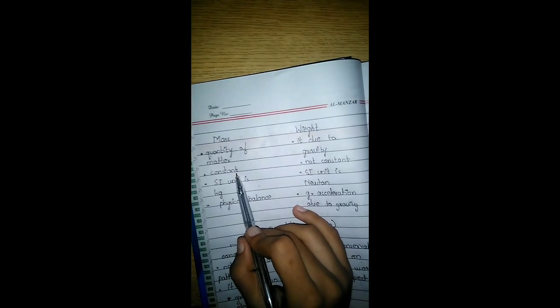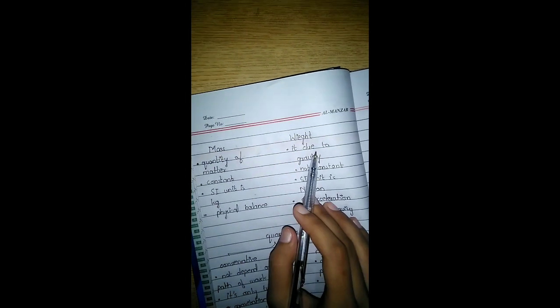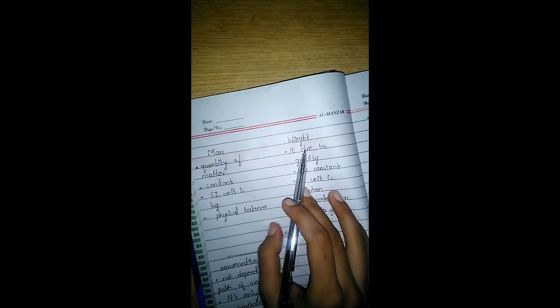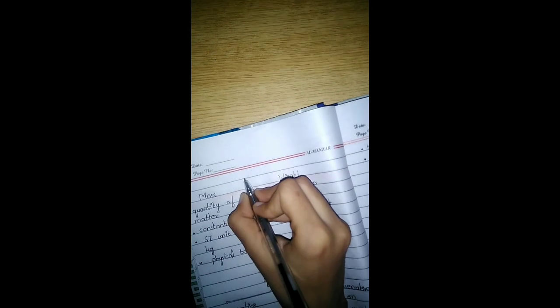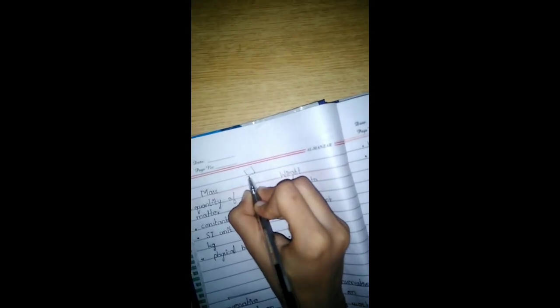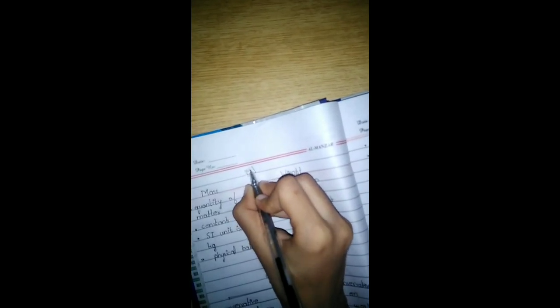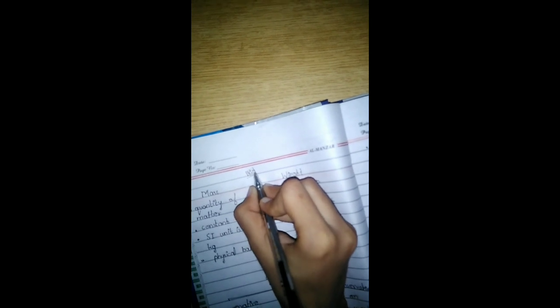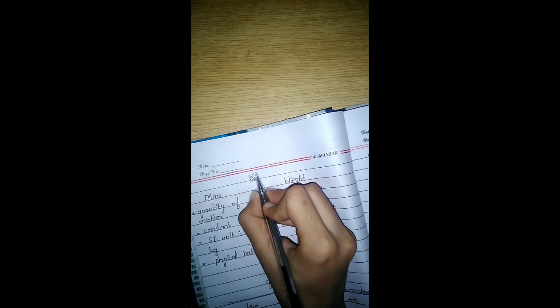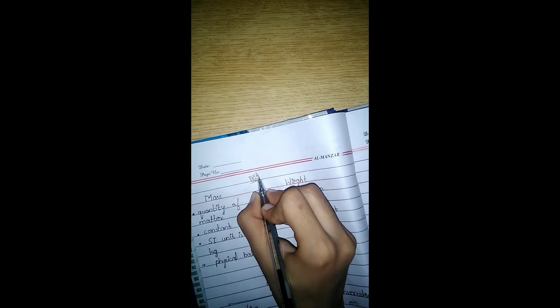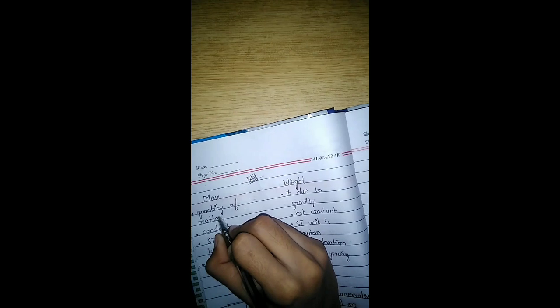Now the second portion is about mass and weight. There's a huge difference between mass and weight. Actually, mass is the total number of particles in an object. We can say that if this is an object and it contains particles like this, when we sum up these particles, that's the mass of this object.